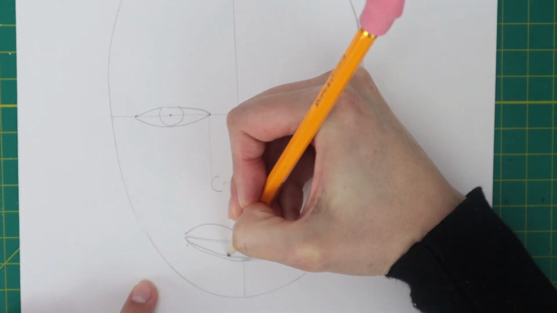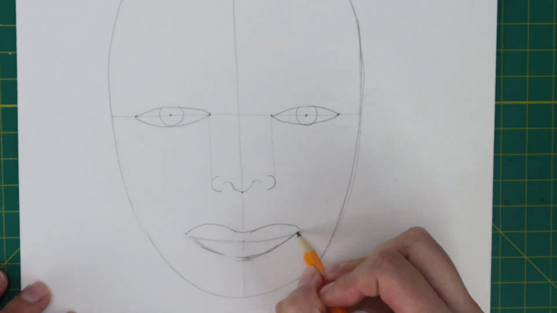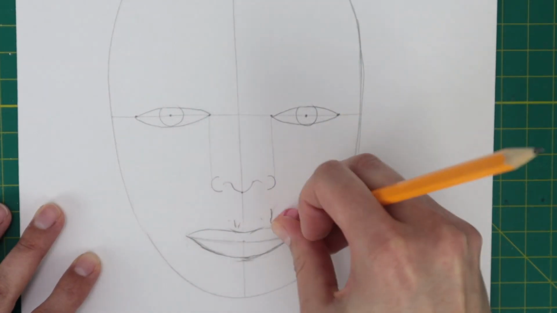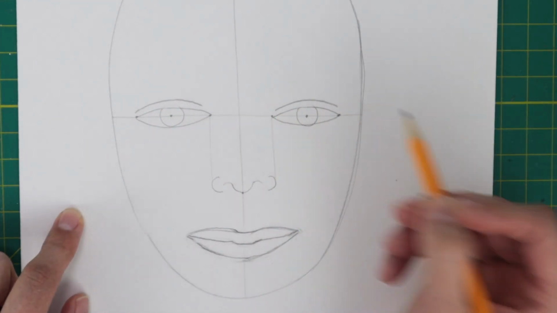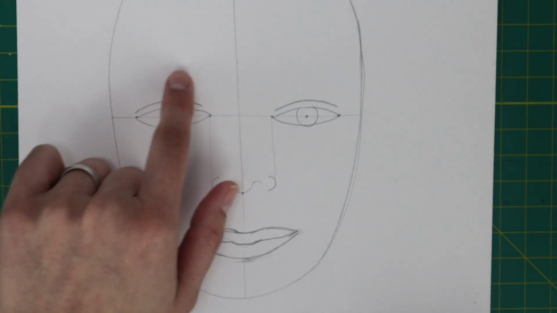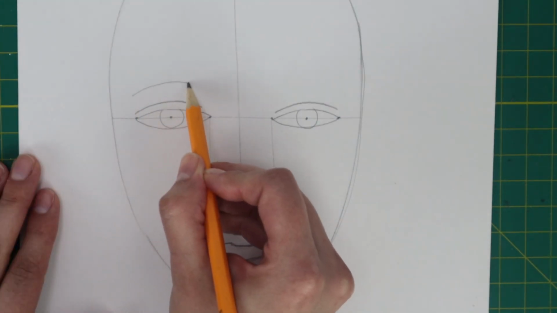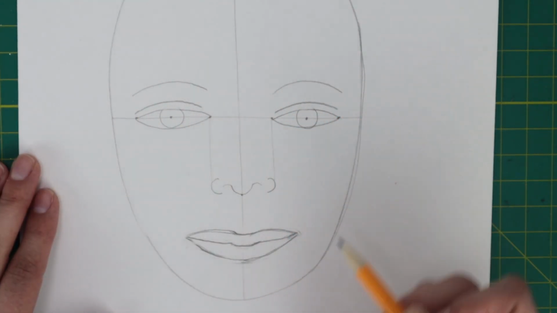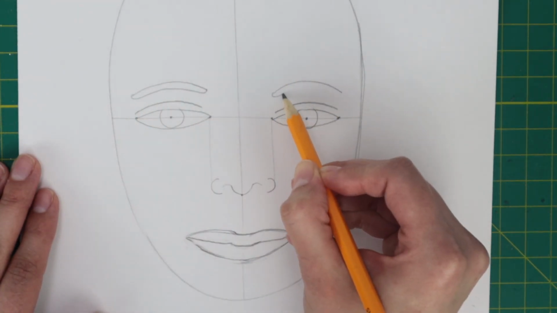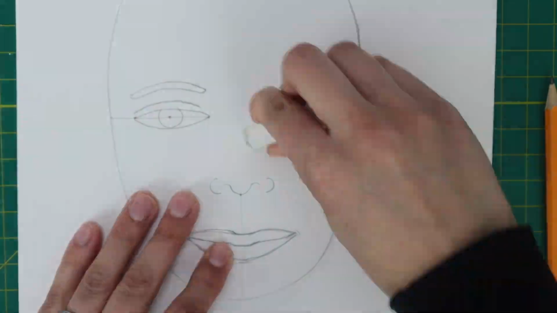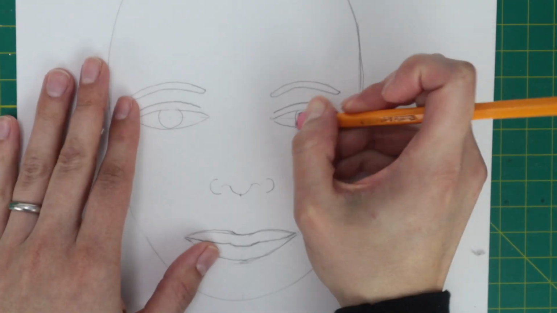Feel free to make the lips smaller or bigger by adjusting the top and bottom curves of the mouth. Draw curves above the eyes to create eyelids. Draw curves above the eyelids to create eyebrows. Then draw another curve below the eyebrows to turn them into shapes. Erase all your drawing guidelines.